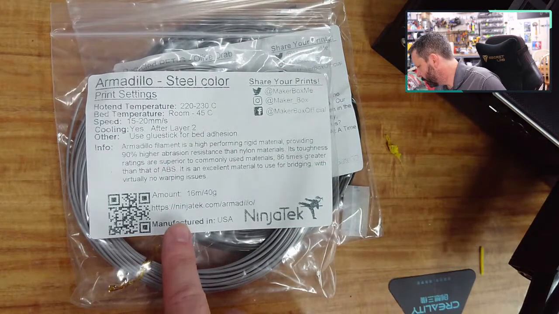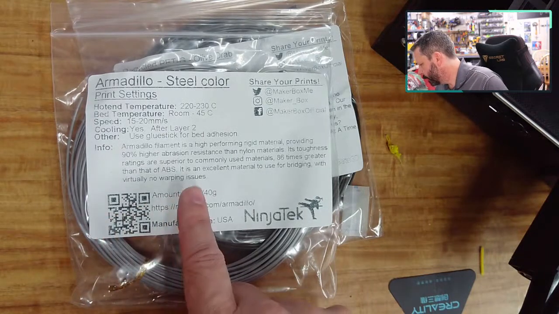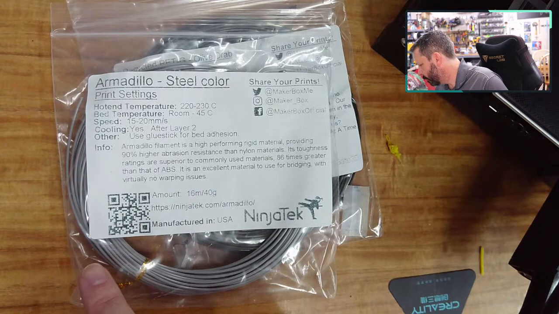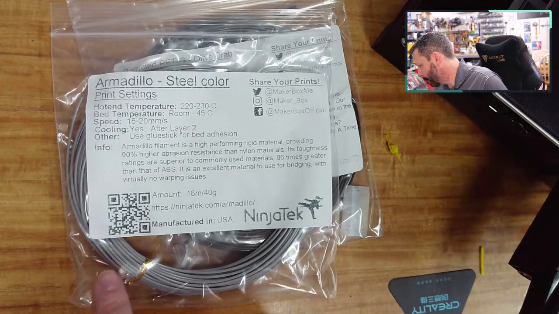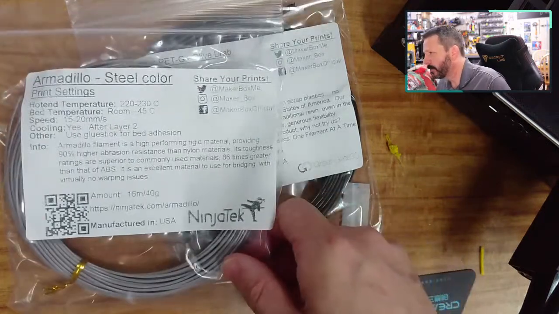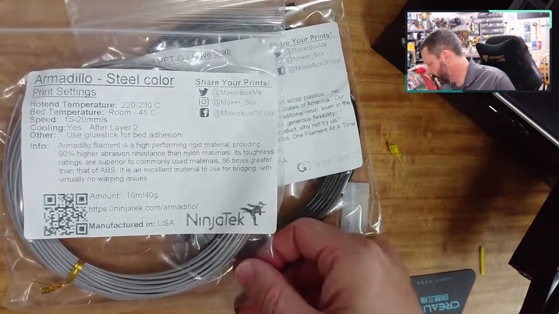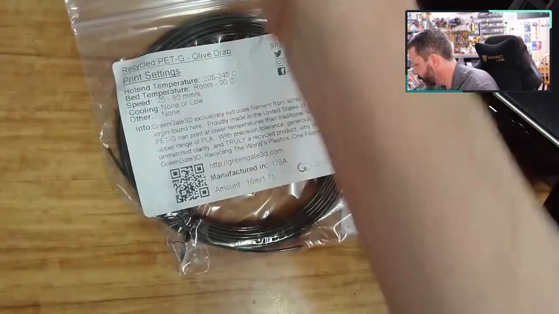I don't know what material it is though. It says it's higher abrasion resistant than nylon. 86 times greater toughness than ABS. I don't know what they're talking about there. Doesn't warp. It's a Ninja Tech product. Normally they make like the flexibles, but that's interesting. Maybe we'll come back to that one.